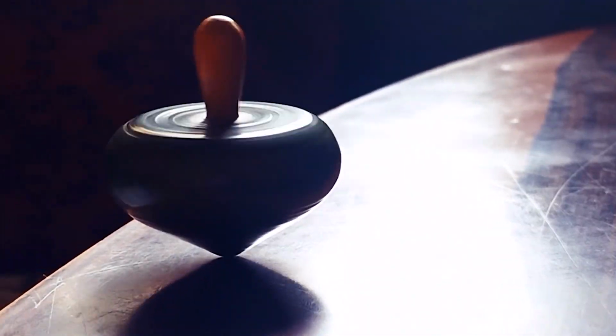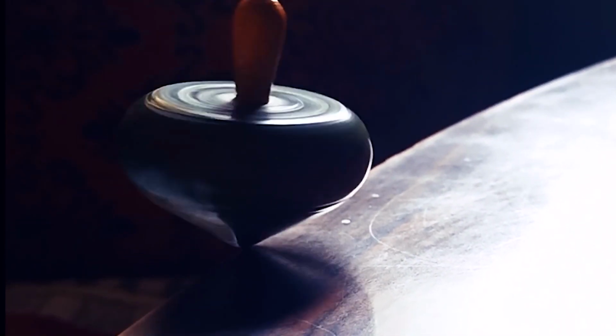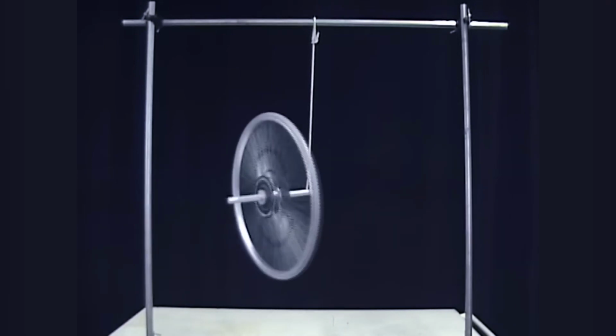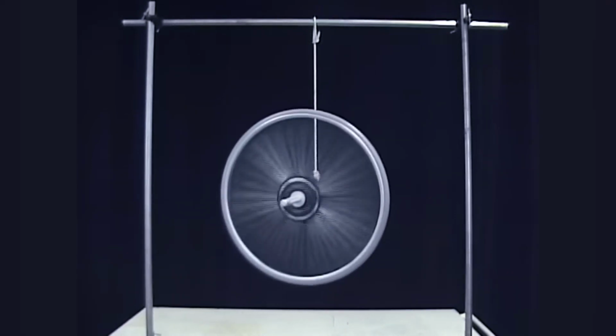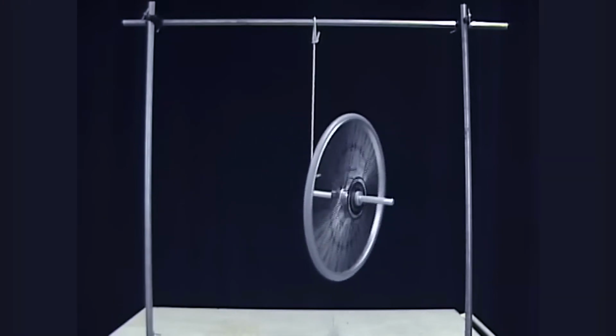Spinning tops exhibit torque-induced gyroscopic precession, which causes the top to wobble as opposed to tipping over. In this video, let's explore this precession thoroughly by using the simplest, easiest to diagram example, a spinning bike wheel on a rope.